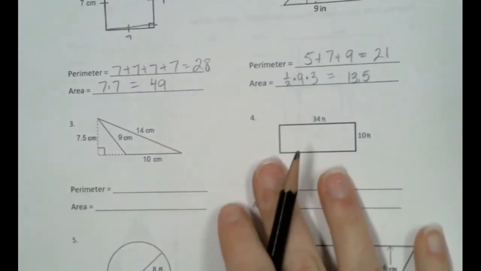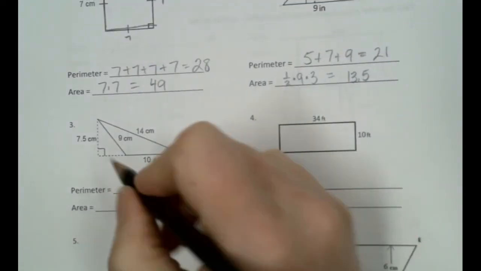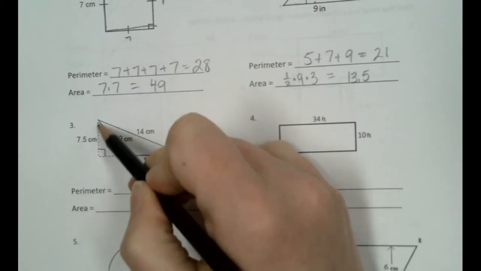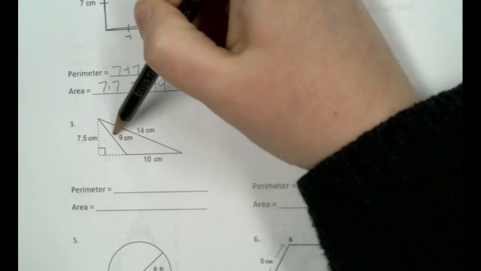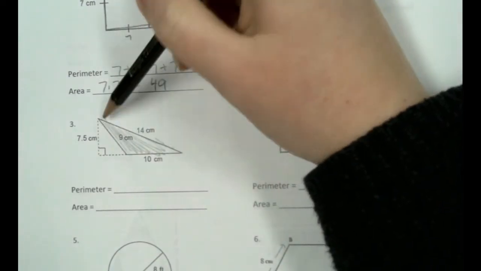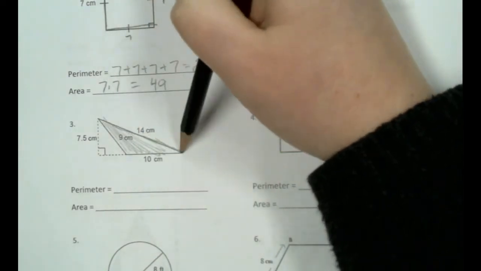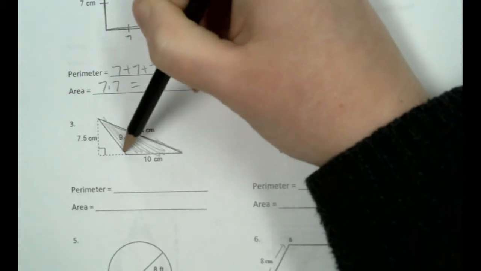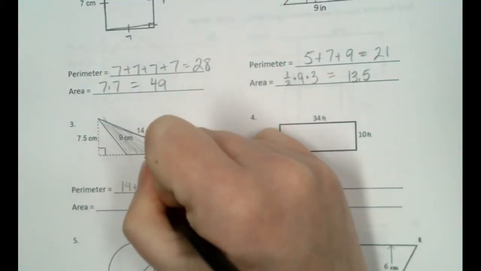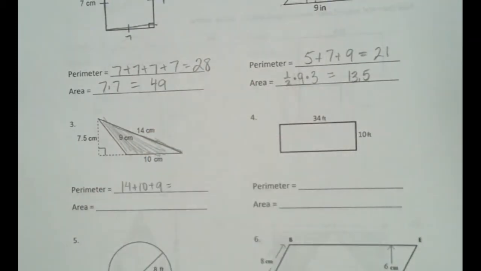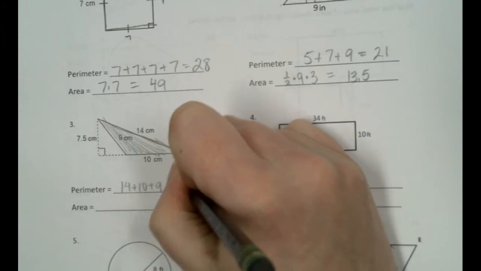For number 3, another triangle, so perimeter, I'm going to add up the outsides. Now this is not part of the triangle, okay, that's the height. The triangle would be this section here, so this side is 14, the bottom side is 10, and then this side must be 9. So I'm going to do 14 plus 10 plus 9, and I got 33 for that.